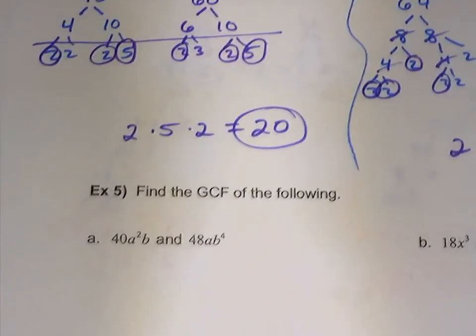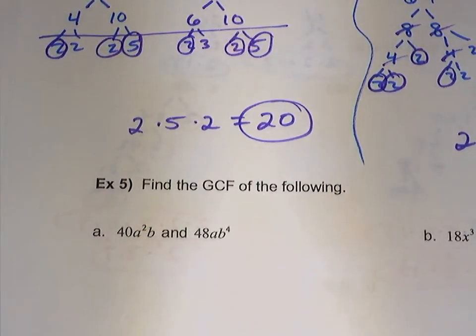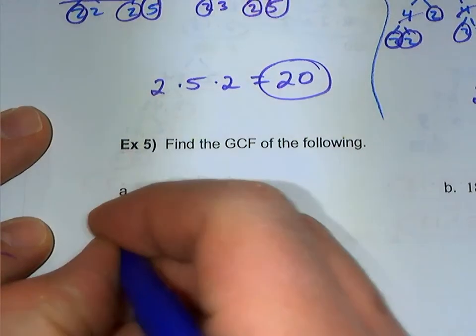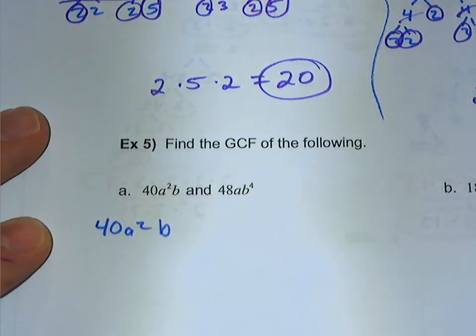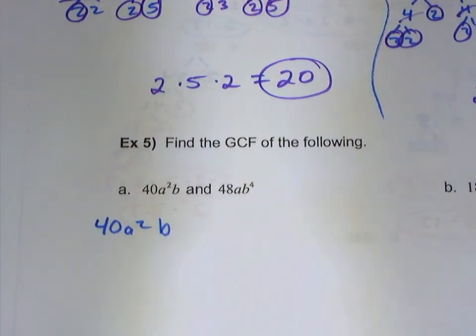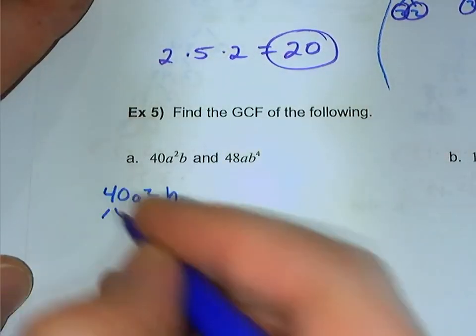All right, so let's do it one more time. Now we're going to look at variables here. We've got 40a²b and 48ab⁴. So first off, let's break down 40.